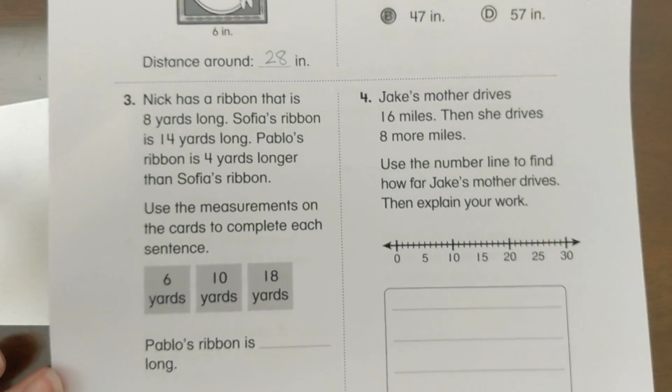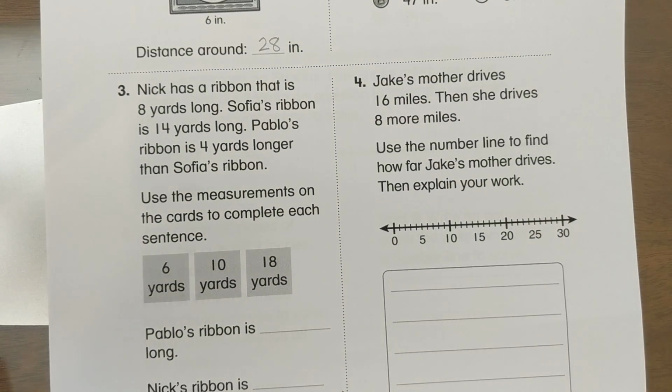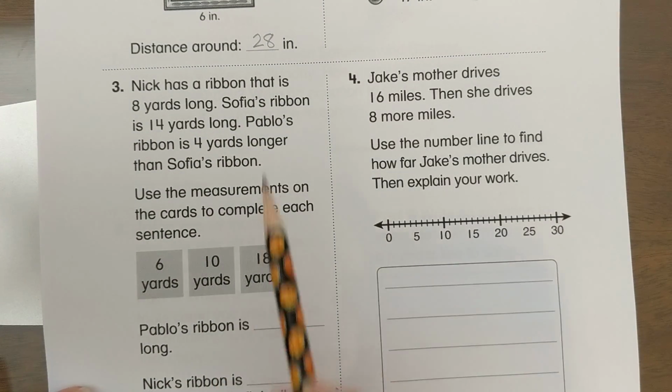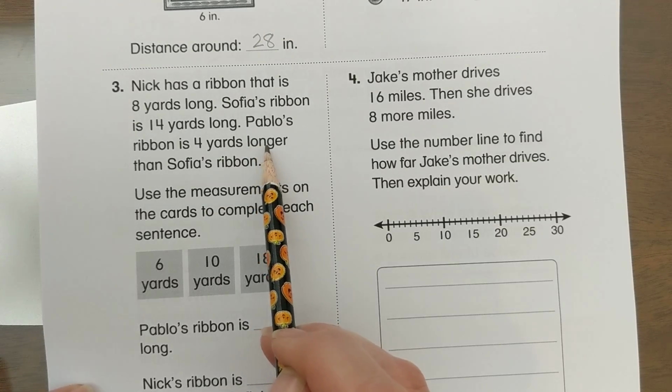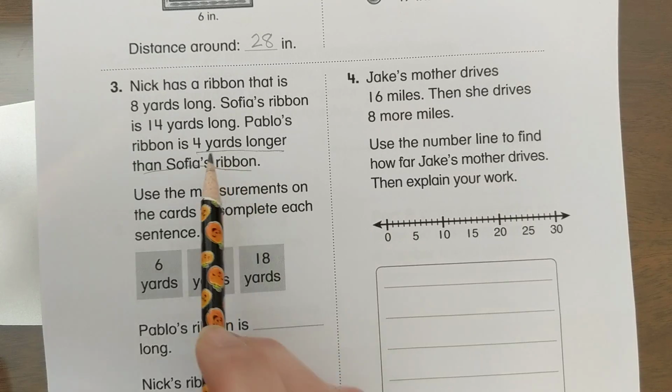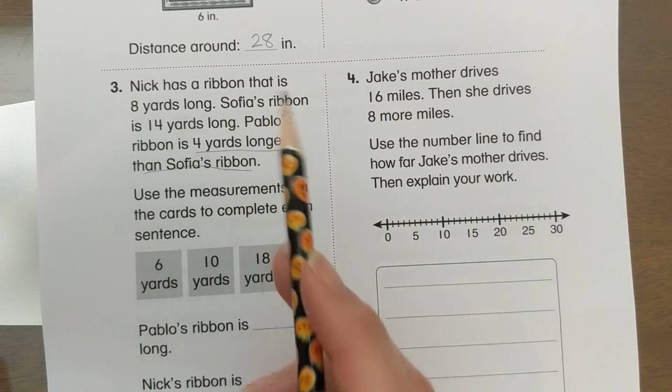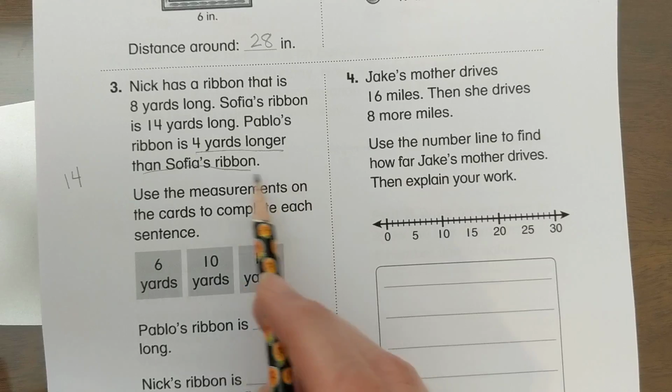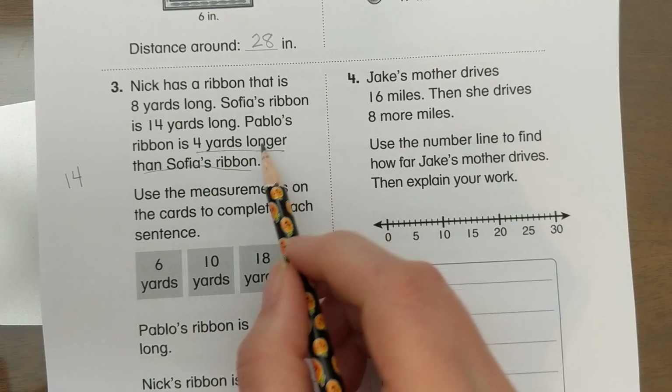Okay, number 3. Nick has a ribbon that is 8 yards long. Sophia's ribbon is 14 yards long. Pablo's ribbon is 4 yards longer than Sophia's. Use the measurements on the cards to complete the sentence. Okay, how long is Pablo's ribbon? Well, up here it told me his ribbon was 4 yards longer than Sophia's. So I need to look at Sophia's. Sophia's is 14. If his is 4 yards longer, it's longer than hers.